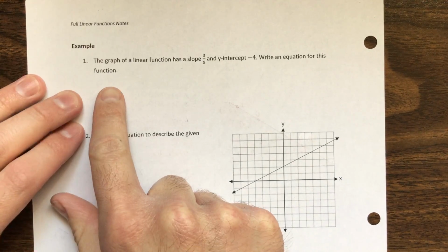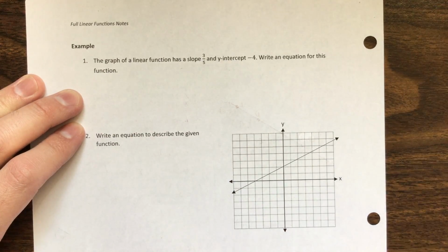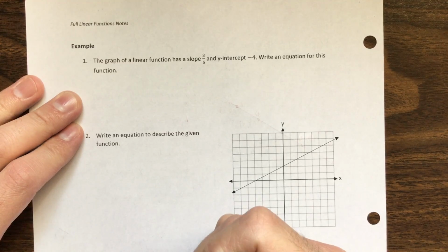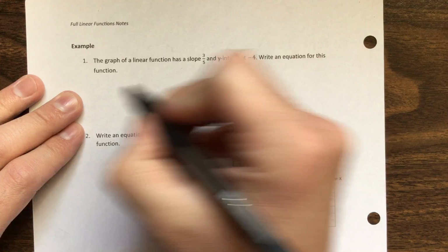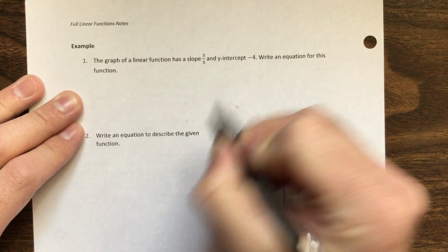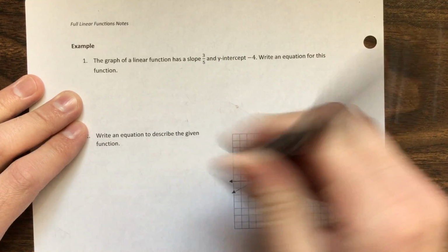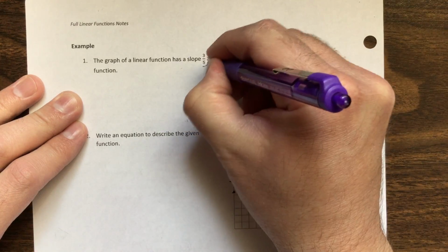Let's look at example number 1 here. We want to come up with an equation for a linear function. So let's say that the linear function has a slope of 3 over 5 and a y-intercept of -4. So let's just go through this really quickly here.